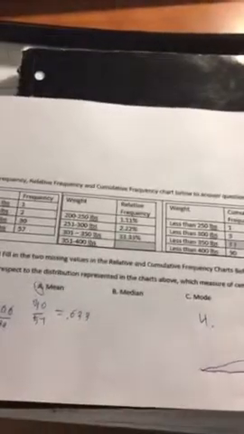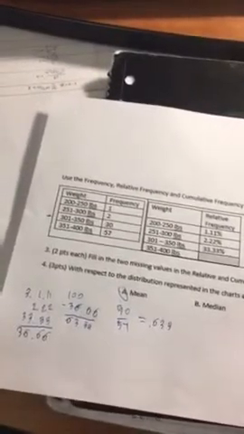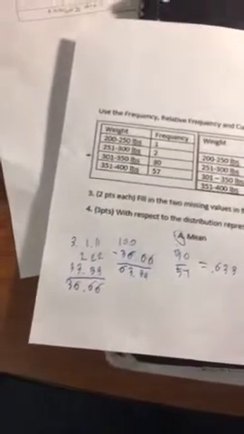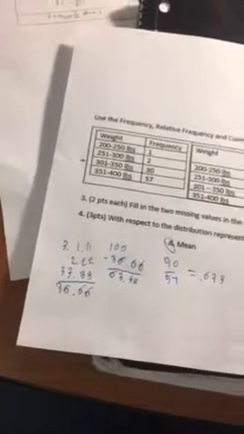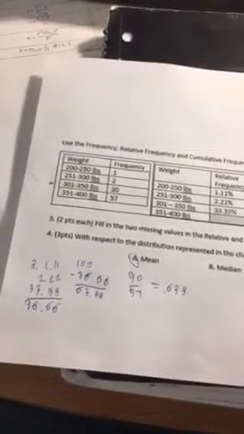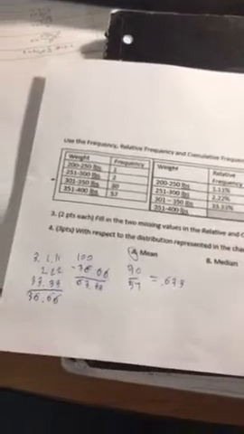So we know that all those percentages have to add up to 100%. So what I did here is I added up 1.11, 2.22, and 33.33, and you get 36.66. Now those are the values that we were given. So if you subtract 36.66 from 100, you'll get 63.34.